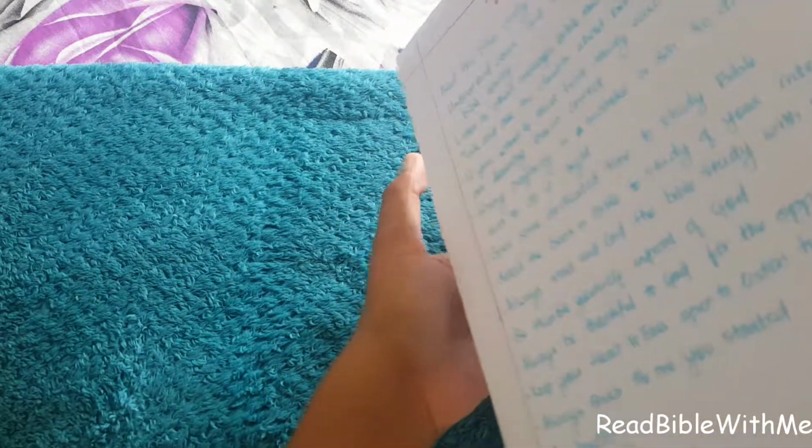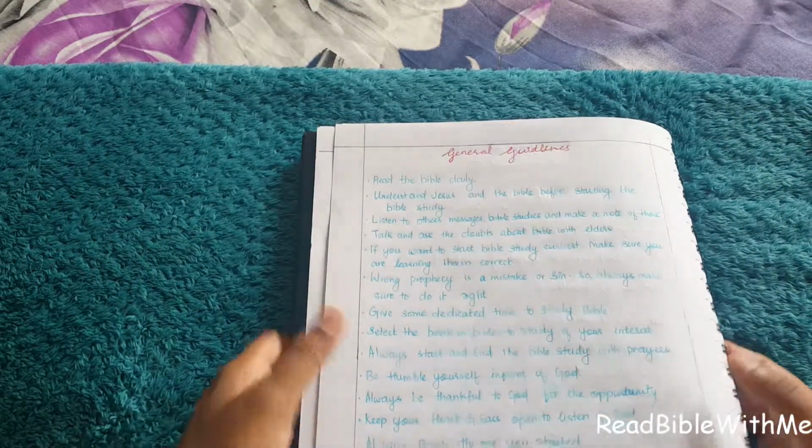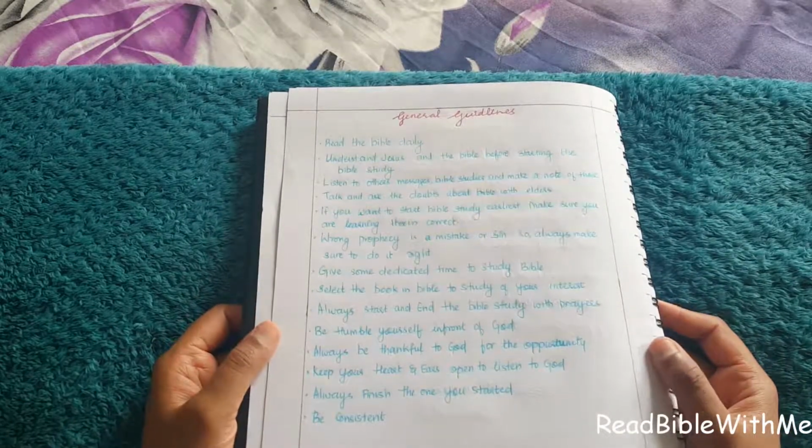5 or step 5. Then next, I thought I should give some general guidelines before doing the Bible study. Maybe it should be helpful to everyone. So the first one is read the Bible daily. You should read the Bible daily no matter what. So that's the first one.